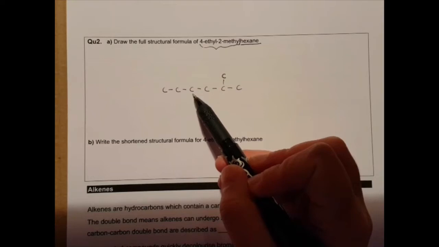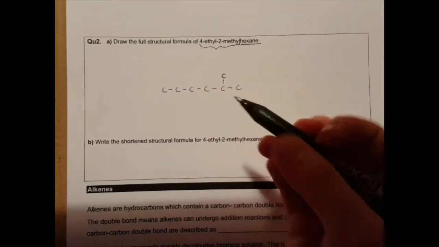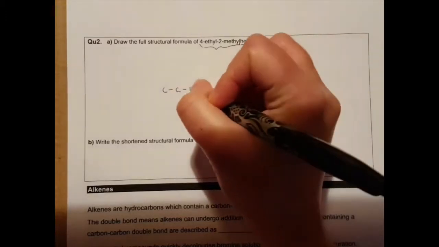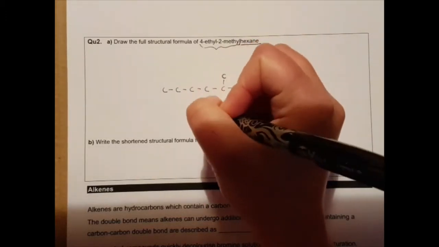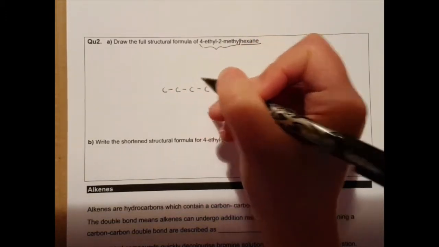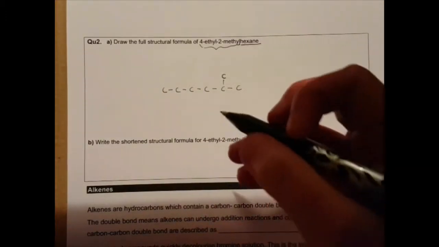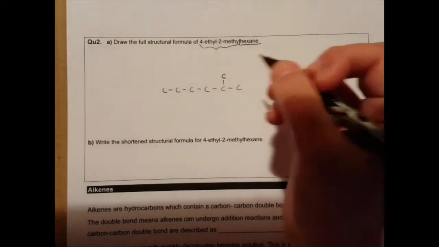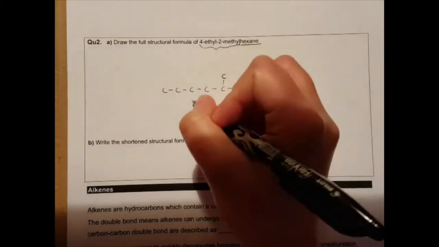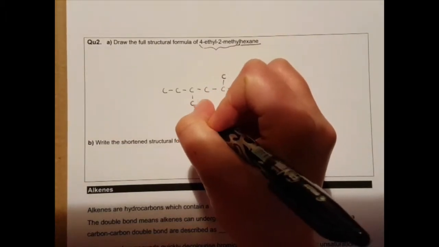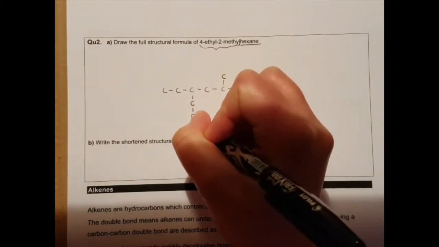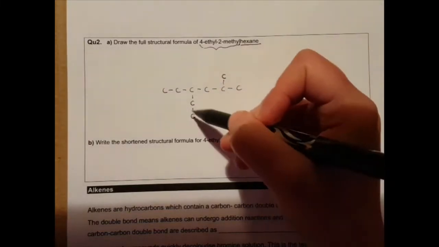So how many carbons are going to be in the branch? Hopefully you've done 2. So again, you could do this either side of the carbon atom, because remember, these bonds are flexible, these molecules can twist around. I think I've got a little bit more space underneath, so I'm going to do the ethyl branch underneath. Okay, so I've got 2 carbons in here.